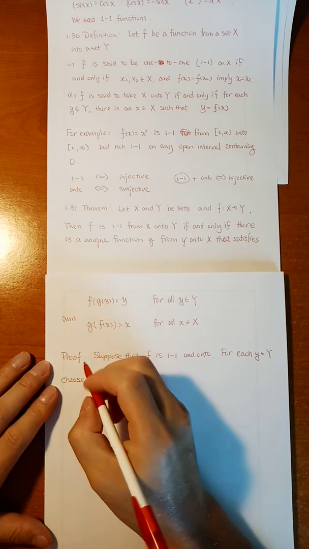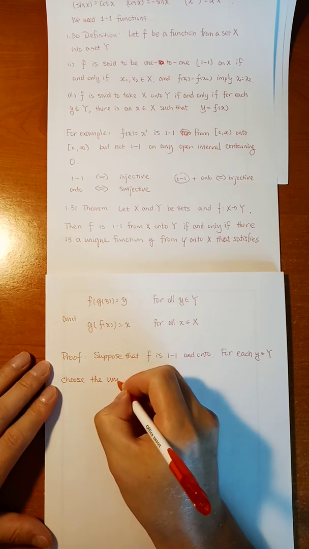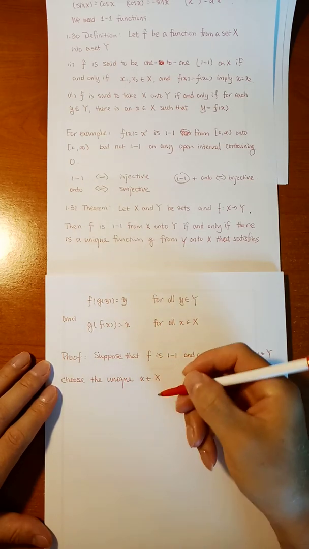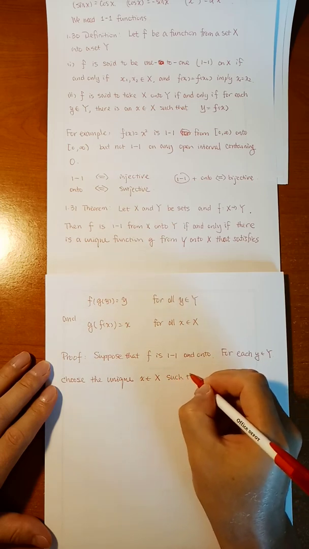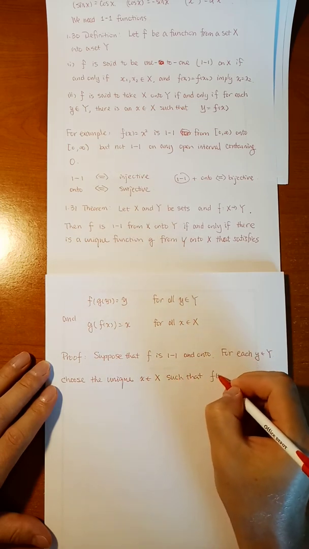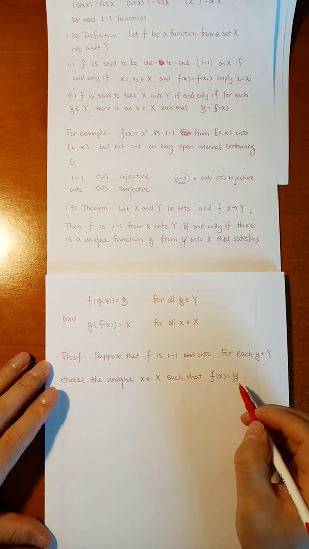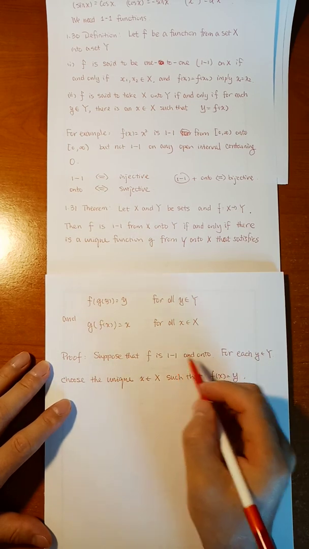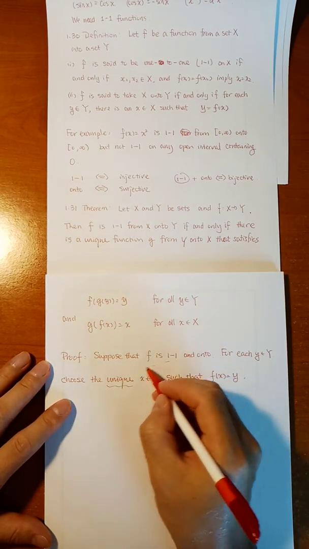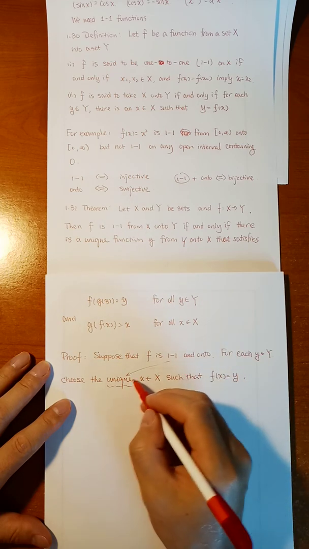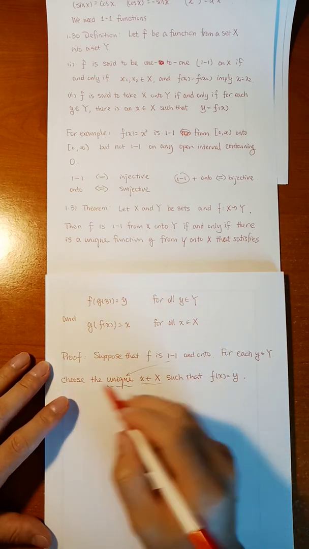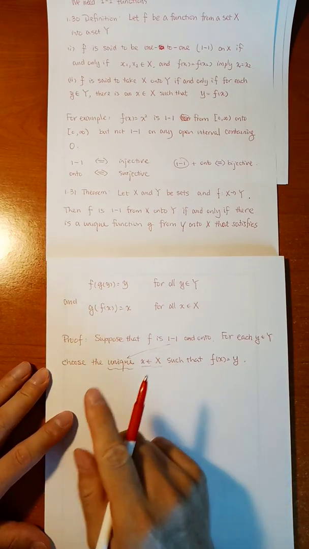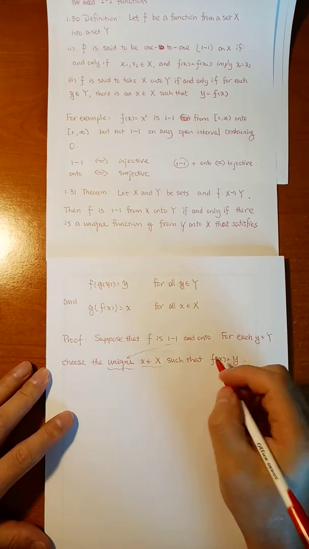Choose the unique x in X such that f(x) is equal to y. So it is onto, so there exists x so that f(x) is equal to y. It's one-to-one, so there is a unique one. So one-to-one gives us uniqueness, onto gives us existence. You have a unique one with this property. Because this is unique, you can have the fixed target.